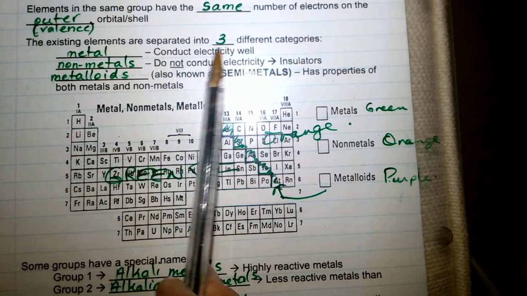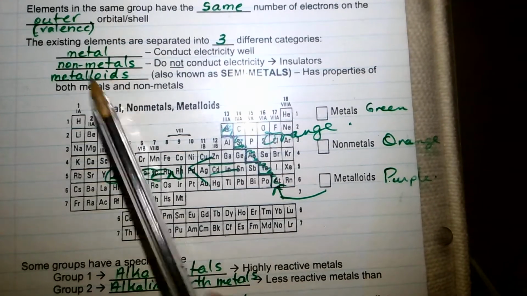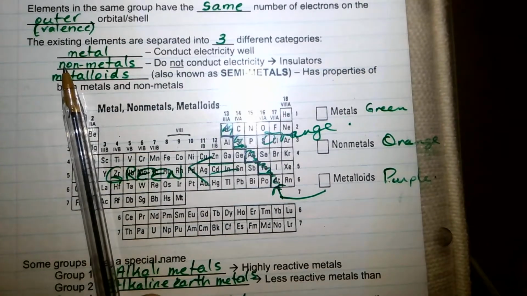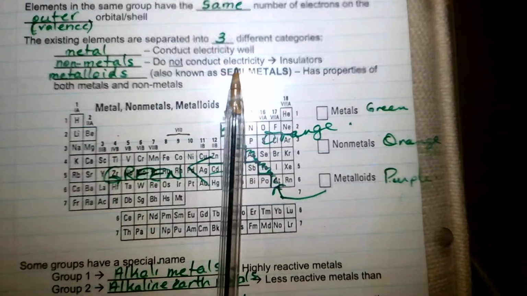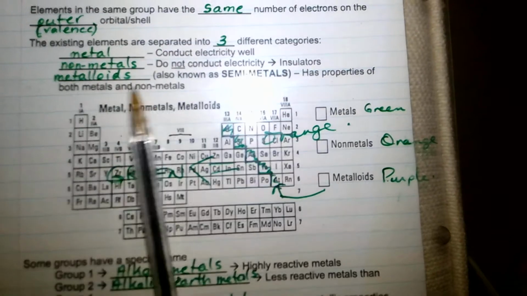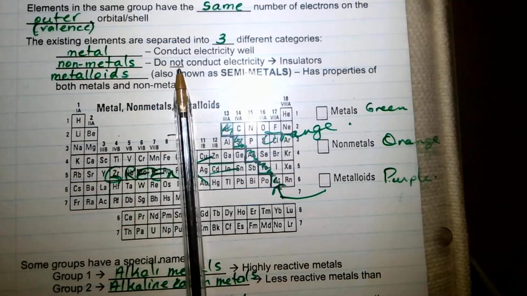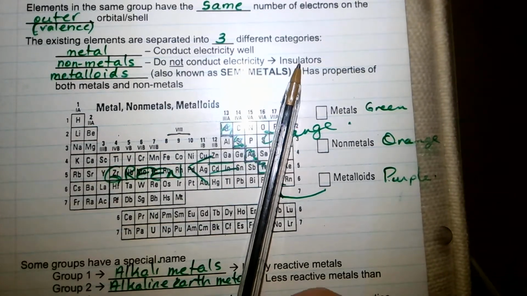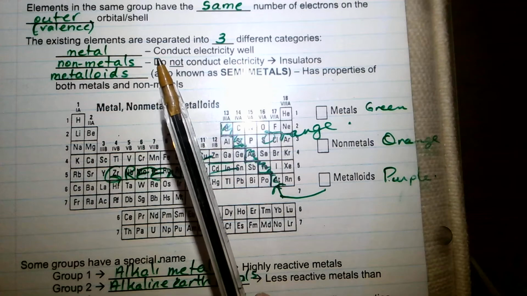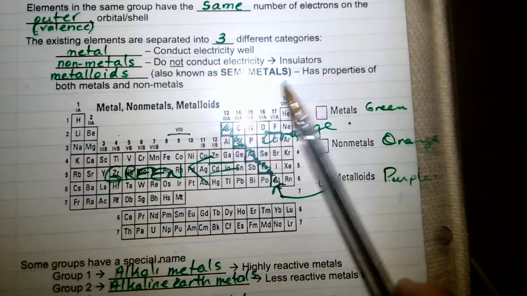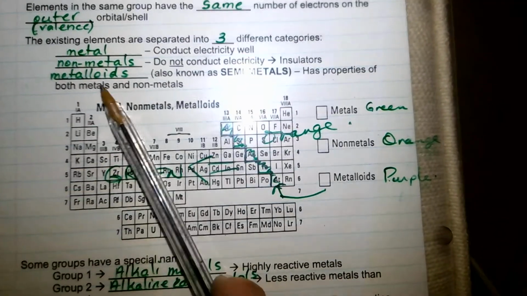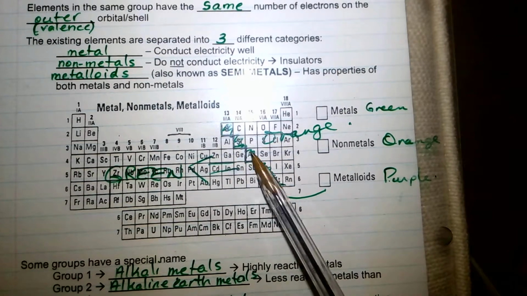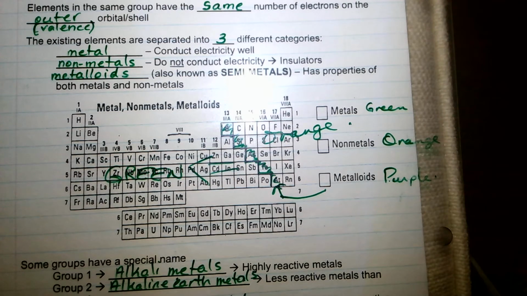So the existing elements are separated into 3 different categories, right? We have our metals, which is all over here, except for hydrogen, okay? And they can conduct electricity very well. We have our non-metals, right? They do not conduct electricity. They're insulators. So hopefully you remember that from grade 9 last year, right? They don't allow their electrons to move. That's these guys up here, non-metals. Then we have our metalloids, also known as semi-metals, because they have properties of both. And that's these guys down here, the little green guys, okay?